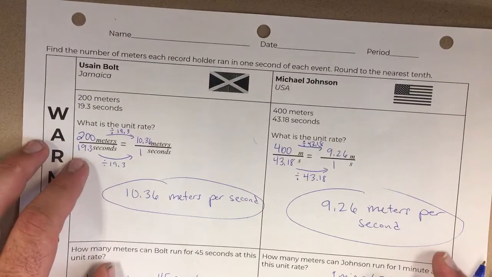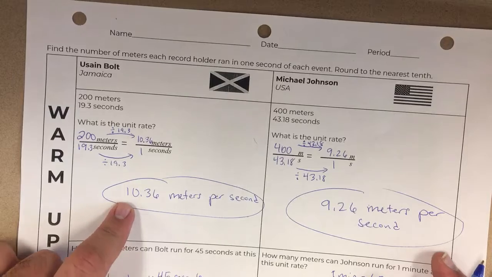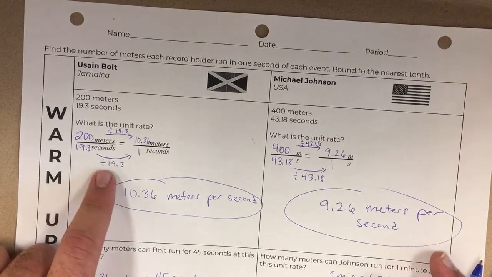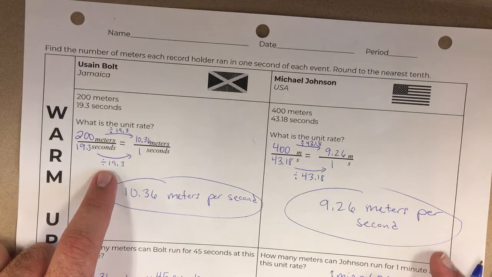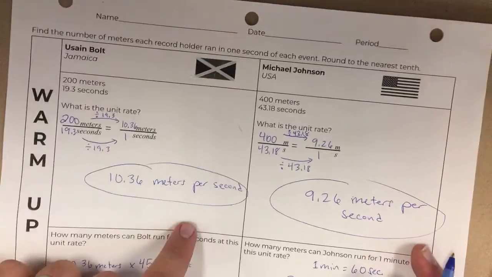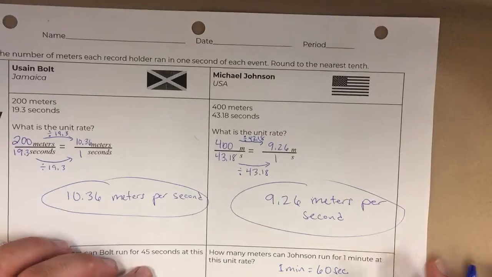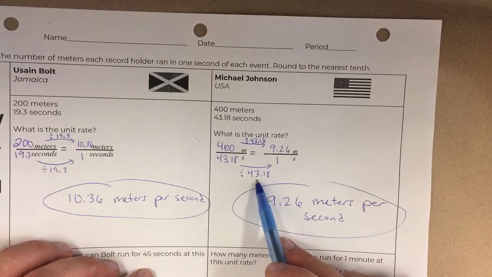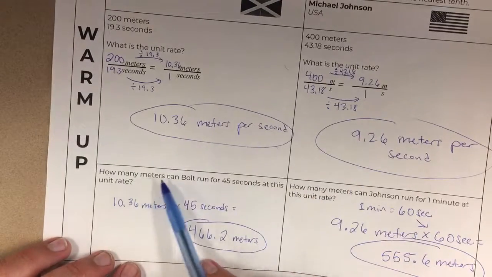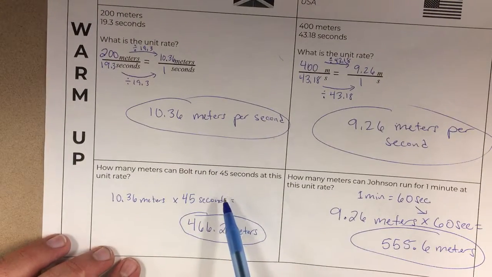So for Usain Bolt, you should have got 10.36 meters per second after dividing both sides by 19.3 seconds. For Michael Johnson, you should have gotten 9.26 meters per second after dividing both sides by 43.18 seconds. How many meters can Bolt run for 45 seconds at this unit rate?